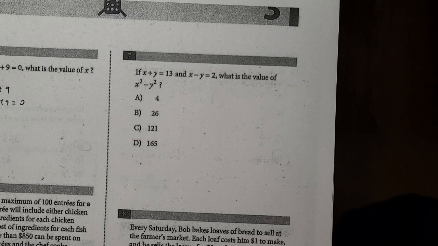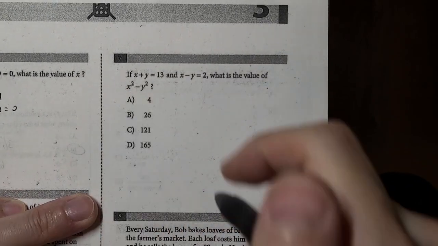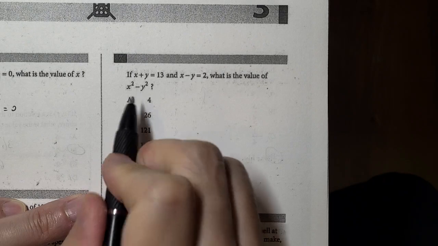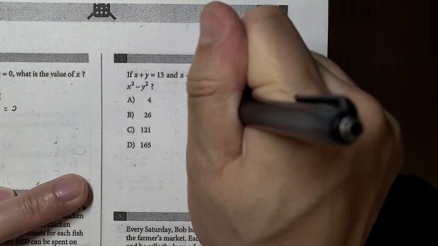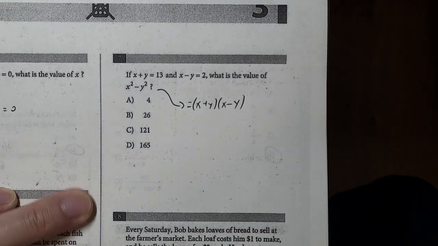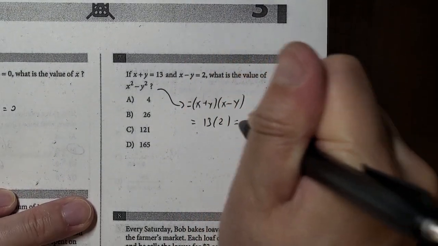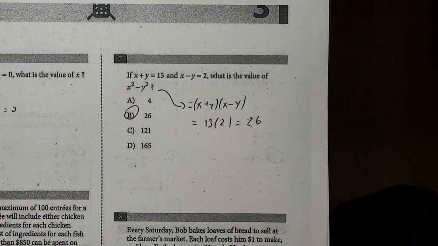If x plus y is 13, x minus y equals 2, what is the value of x squared minus y squared? Well, this is a difference of two squares. We can write it as x plus y, x minus y. Okay, so that is 13 times 2, which is 26. Answer is B.